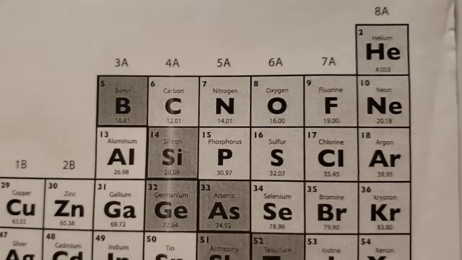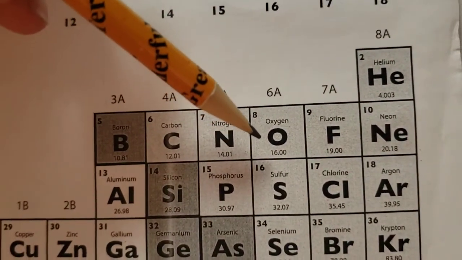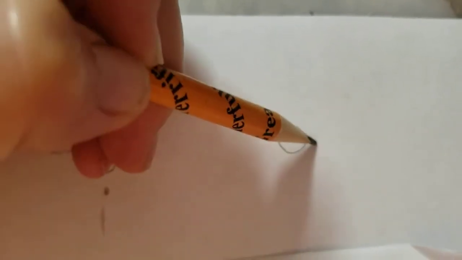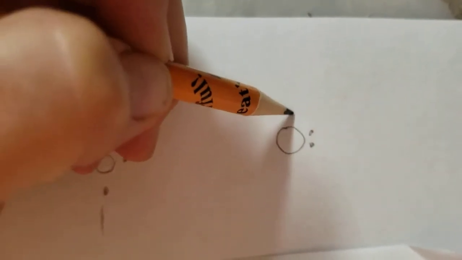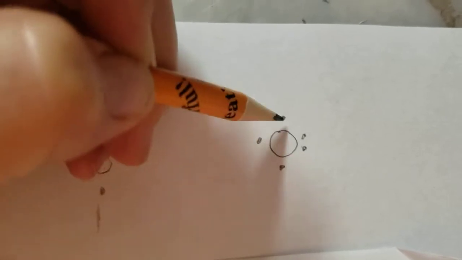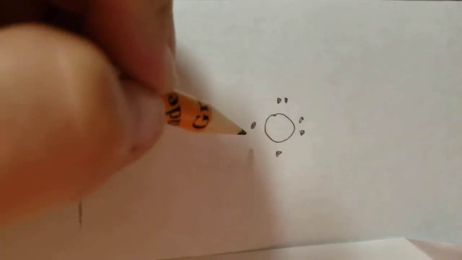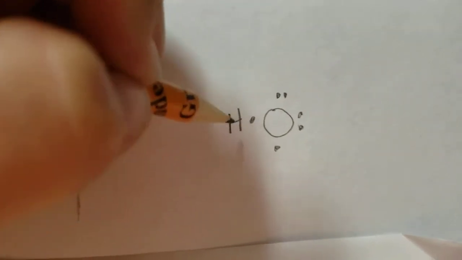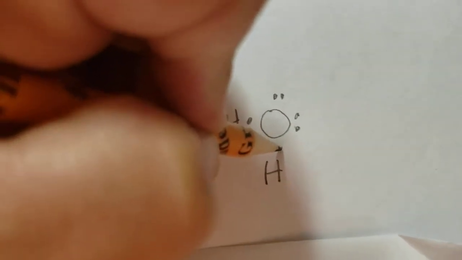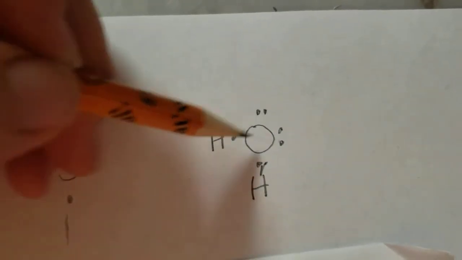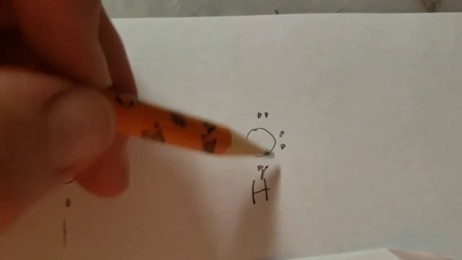And actually, water is a perfect example of that. So let's look at oxygen. Oxygen, notice, is 6. So it's the same thing. You're going to write the symbol. 1, 2, 3, 4, 5, 6. So with hydrogen, your H2s, you have one hydrogen that comes in here, one hydrogen that comes in here to bond.